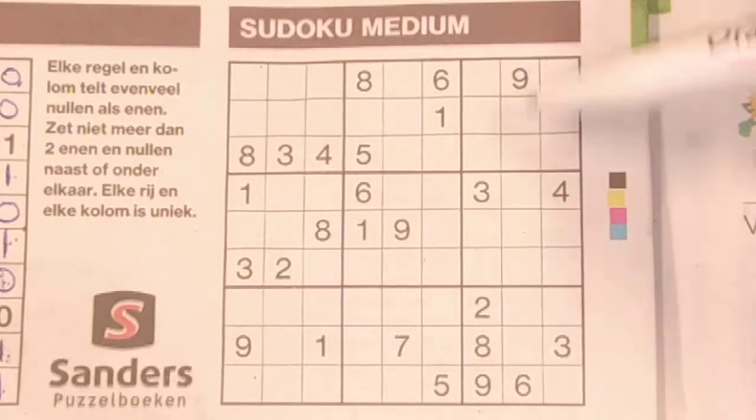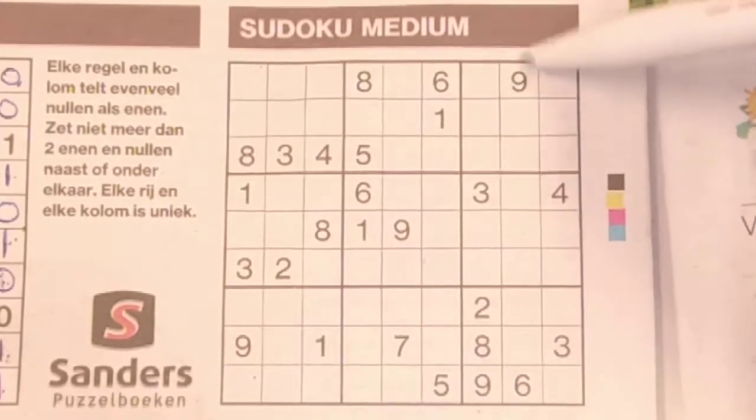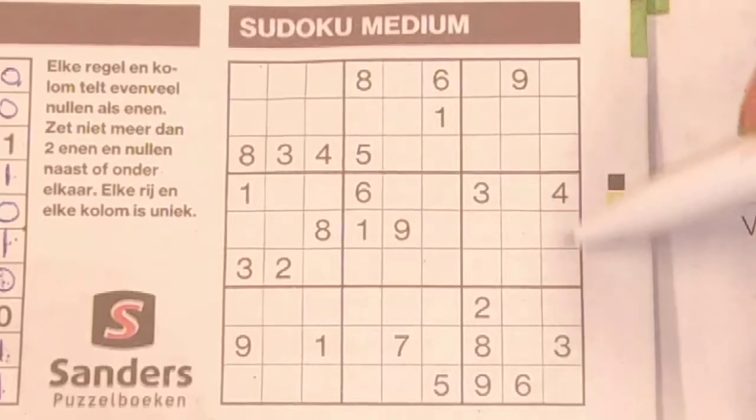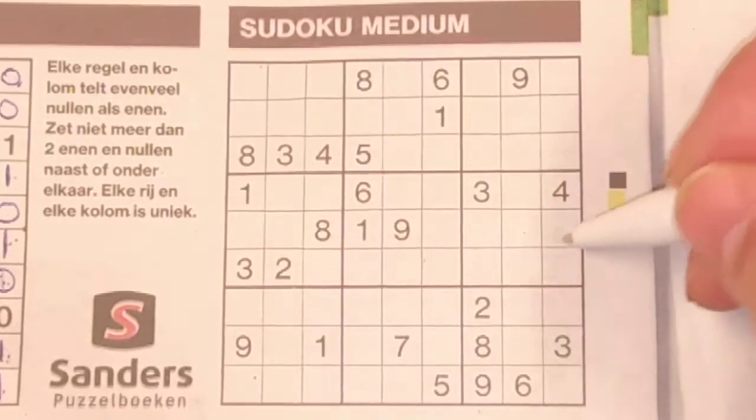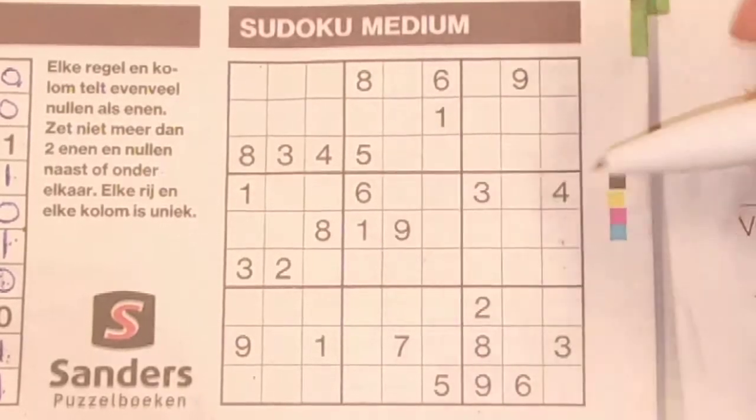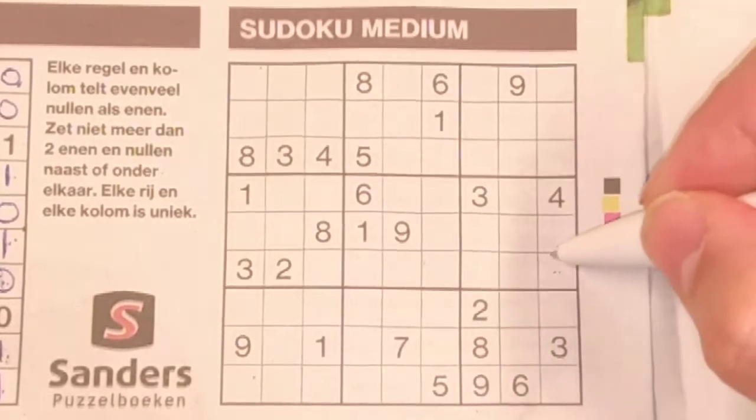I see a lot of nines, so we will start with the 9. Let me see, a 9 in this column, a 9 in the column next. So in the last column, the only two places for a 9 should be here or there. But I see here already a 9, so no 9 there, 9 should be here.